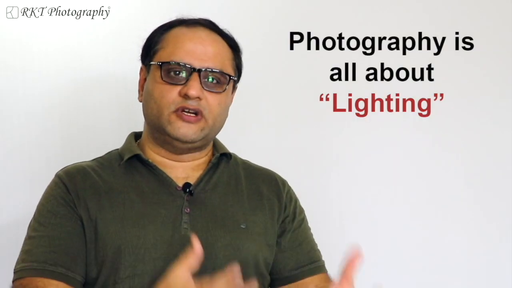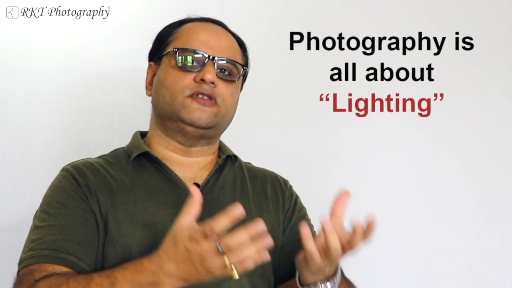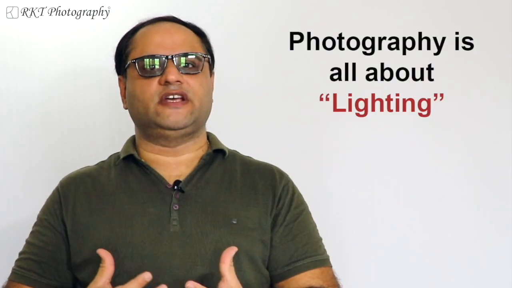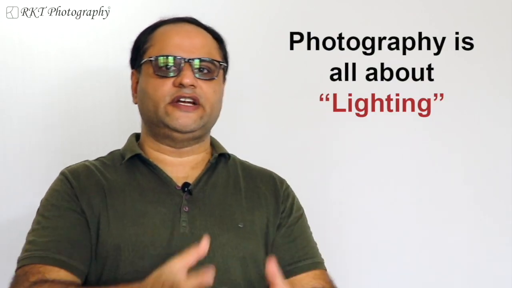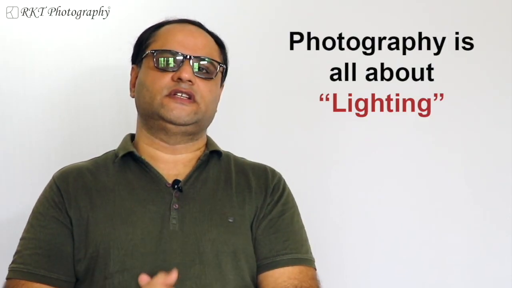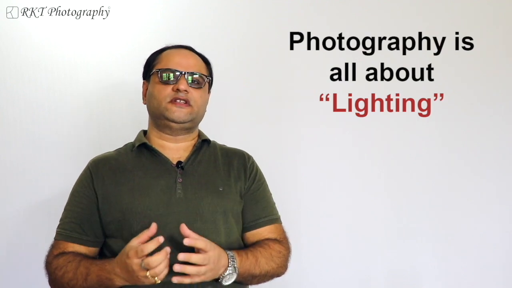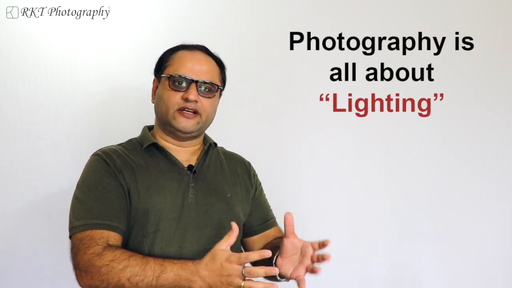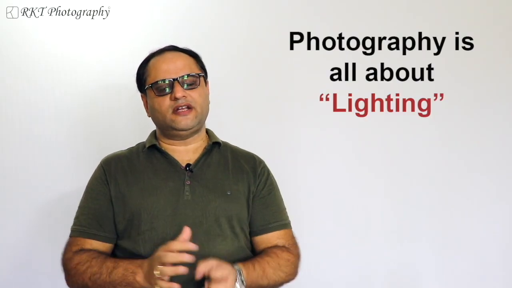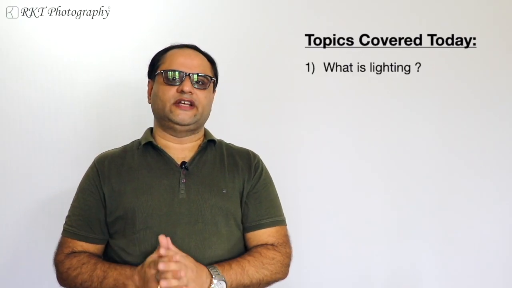When we are talking about golden hours, it is again about the light. When we are talking about studio lighting, it is again about the light. When we are talking about flash, again it is about how much light is falling on the image sensor, and accordingly a good image is captured. You will find in all the tutorials, all the explanations, it is only about light, light and light. Photography is all about light, how you design light, how you manipulate the lighting condition, and accordingly great images can be captured in good lighting conditions.